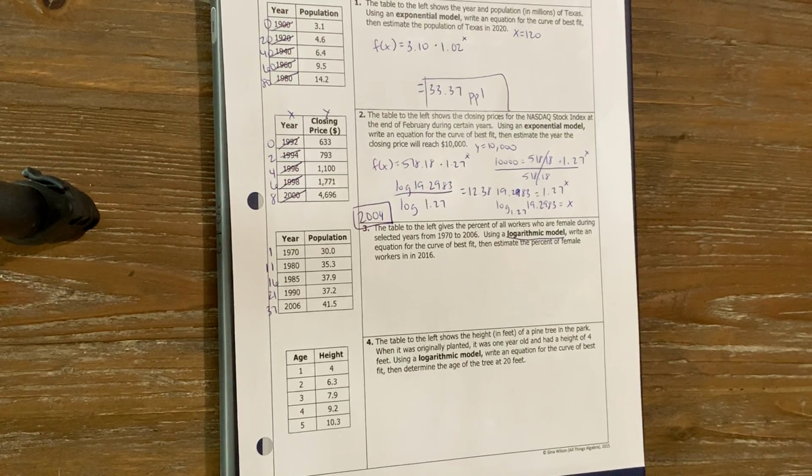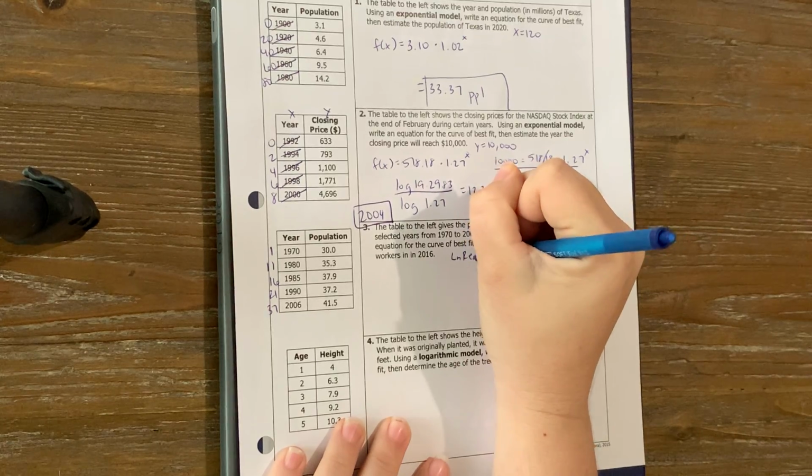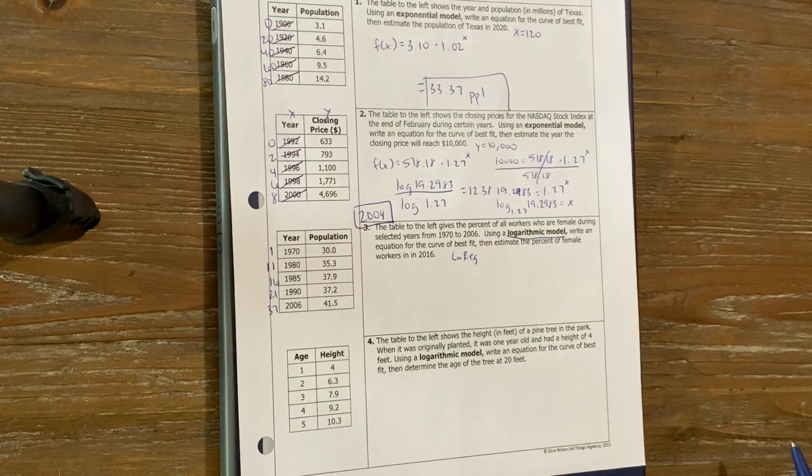We're going to go over to calc. And this time we're talking about logarithmic. So we're going to go down to logarithmic. And logarithmic is actually the one that says ln reg, because remember that means natural log. So it's going to be ln reg, enter through.